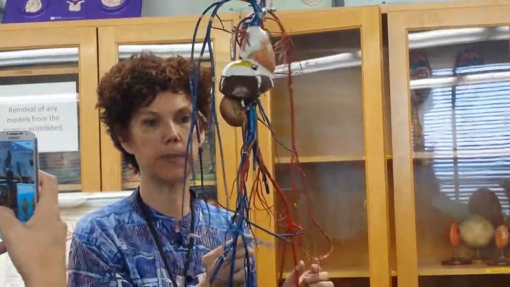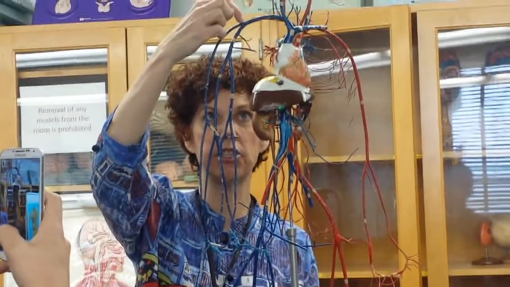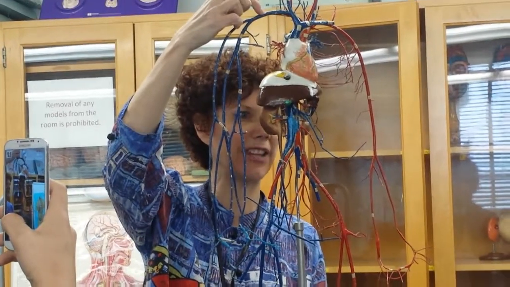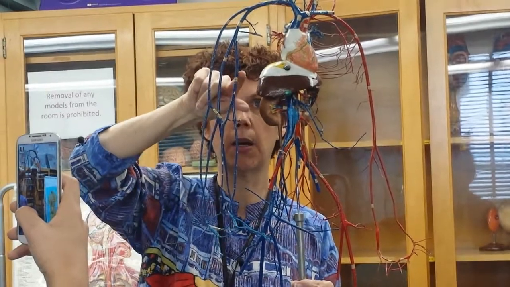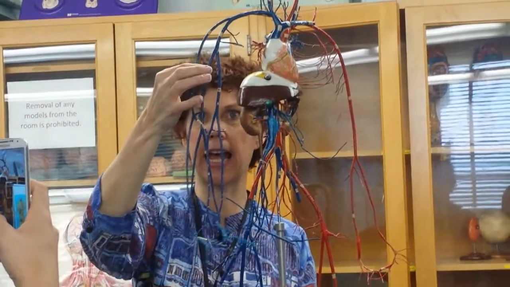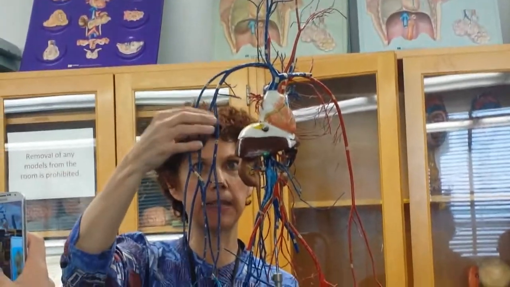When we look at the superficial veins, our most lateral is the cephalic vein. It's going to drain into axillary just before axillary becomes subclavian. Medially, we have the basilic, which empties into axillary just after brachial became axillary. So both cephalic and basilic are going to empty into the axillary.